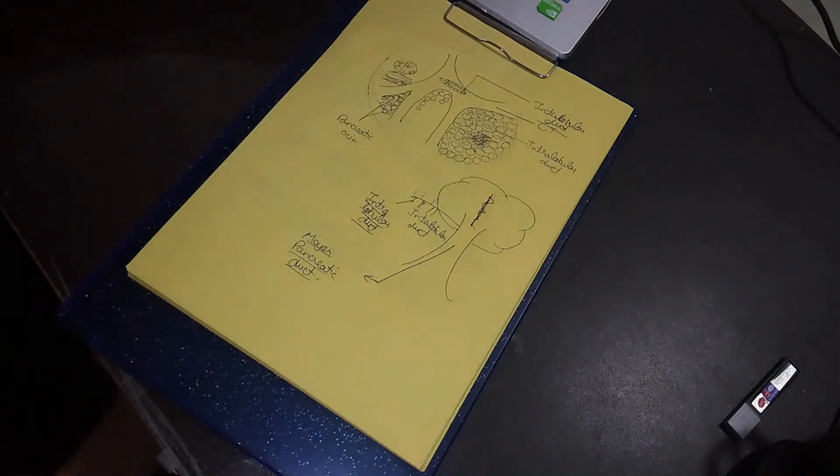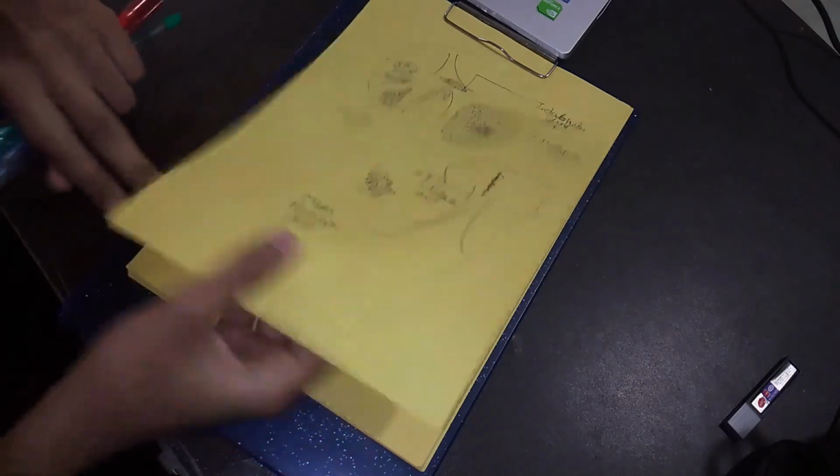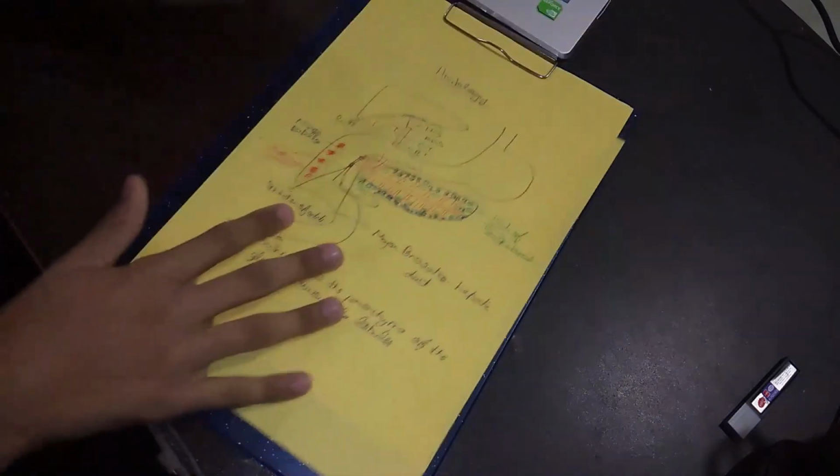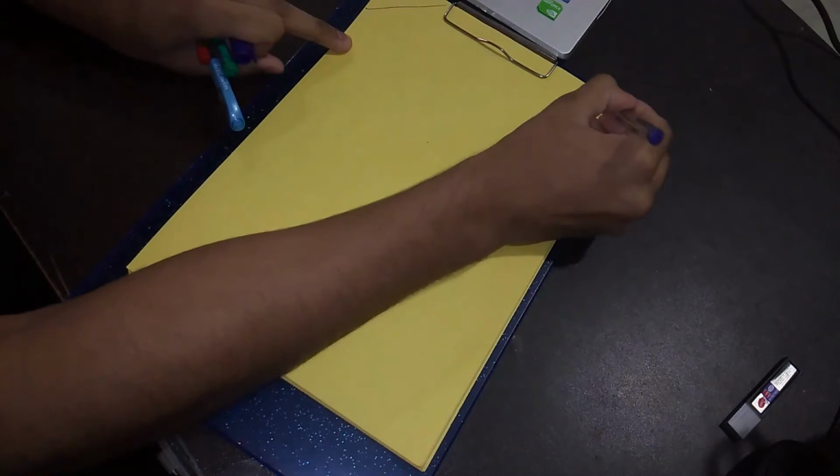So let's move ahead. Now we will be doing the exocrine portion. As you all know, the acini play an important role in the exocrine part. So let's start with the exocrine part. First I will make the diagram of acini, then I will make the diagram of the single acinar cell, that is the pyramidal cell.